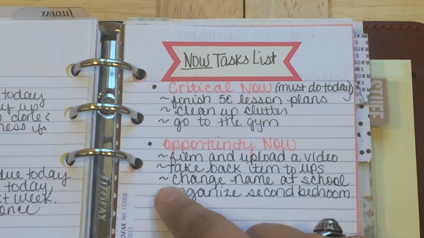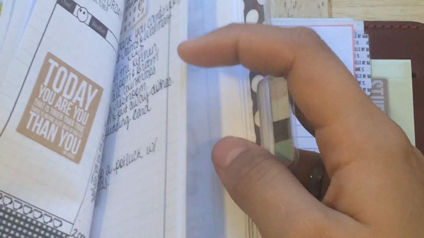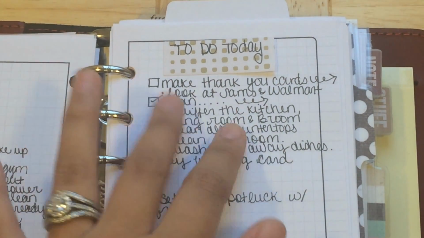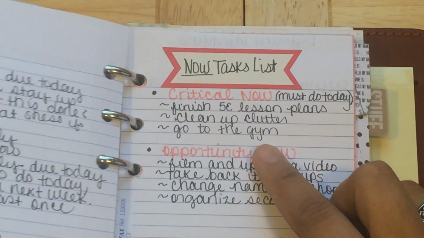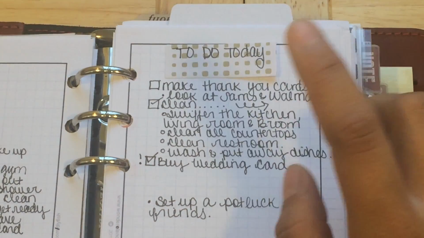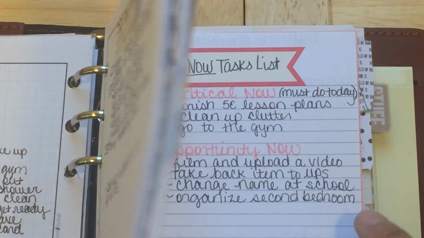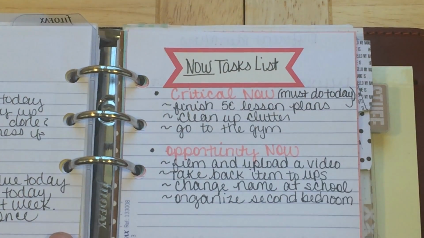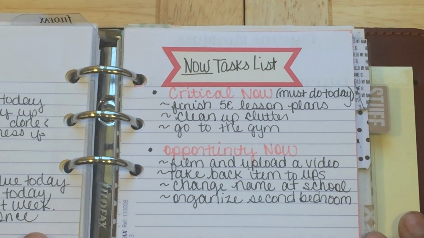So, how do the squiggly lines help me? The squiggly lines help me because I can go over to my pages here in my DIY Filofax and add them in there. I don't need to check them off here. I can look here and see what's critical now, what I must do today, and I am going to add that to my daily pages because I still want to use my daily pages. Now, when you're done with your Critical Now list, you could highlight it or check it off on the side so that you know it's done, and then you can work on your Opportunity Nows.